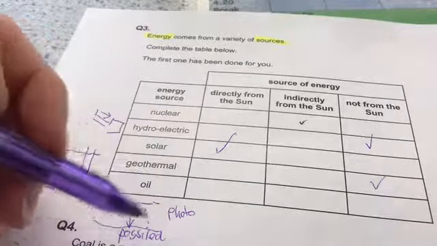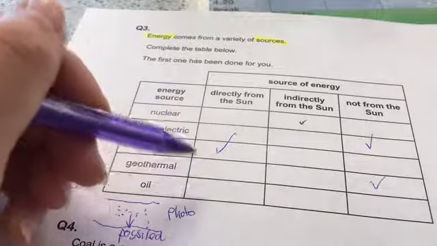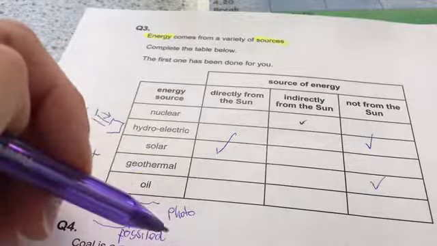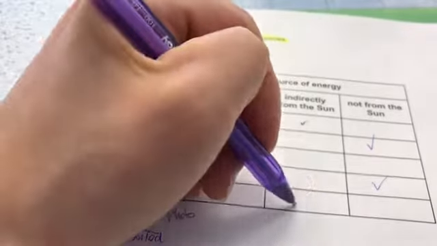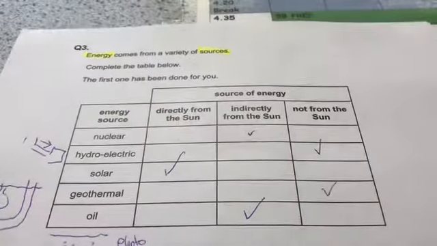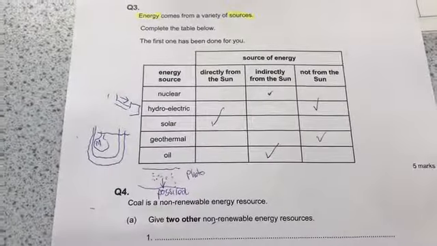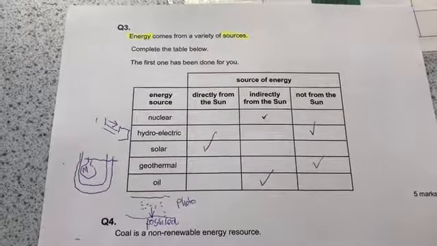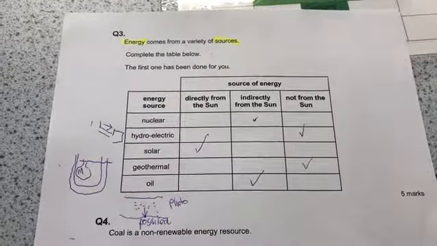So although oil isn't getting it directly from the sun like solar, the sun was involved millions of years ago, so indirectly from the sun. So you can see then that by thinking properly about each of the sources and drawing a little picture, I can work out which one is which.